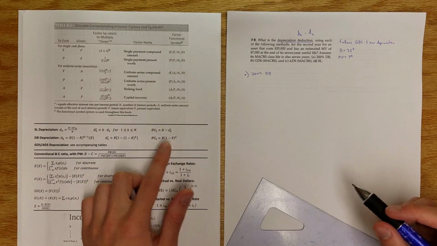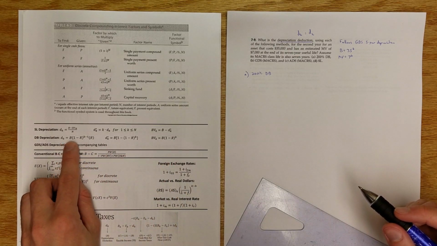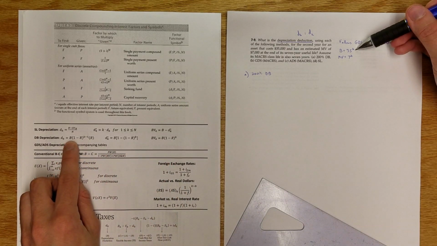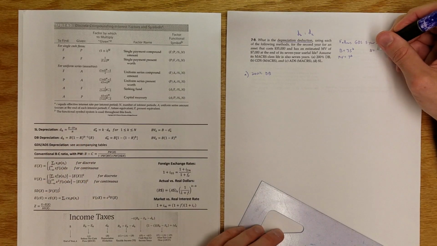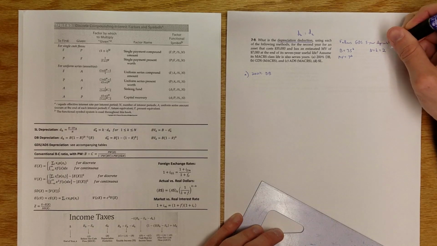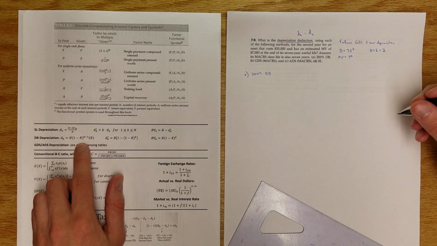We need to know basically 3 things for these equations. We need to know the cost basis, which was given to us. We need to know the year that it's in, which was also given to us. N is equal to K in this case, which is equal to 2. And we also need to know what R is. And R isn't given on this equation sheet.